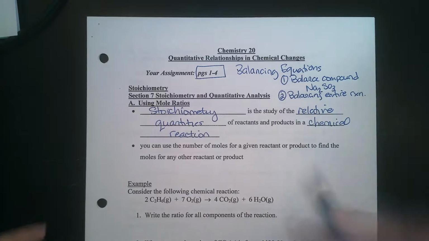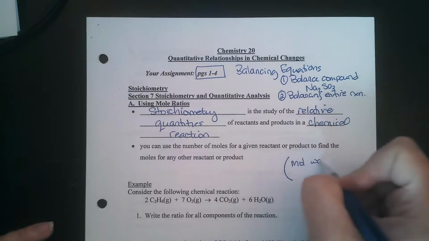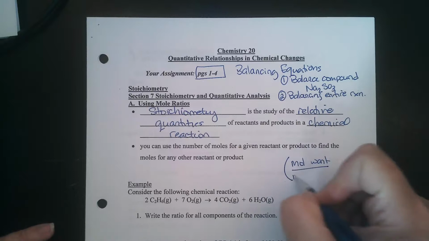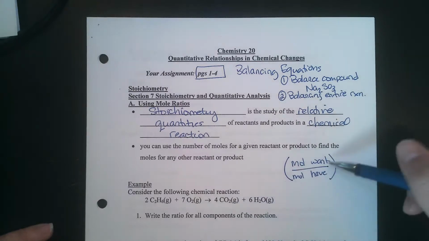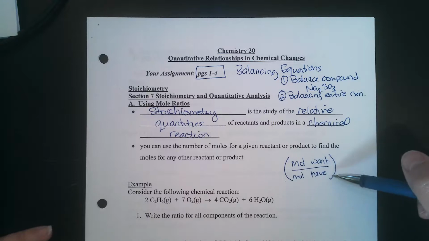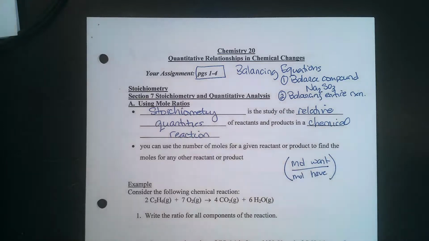reactant or product. And typically we're looking at the moles of what we want over the moles of what we have. Don't get caught up in this idea that want always has to be in the numerator and have always has to be in the denominator. It depends on what we're looking for. If I want the mole, typically it will be in the numerator, but sometimes we have to invert it, and that's okay.